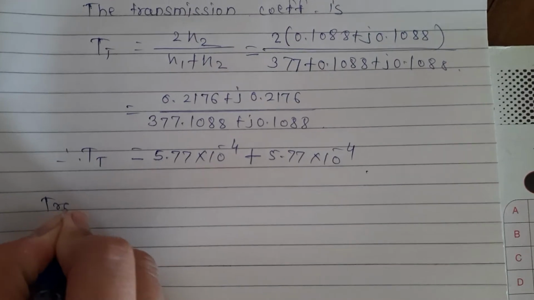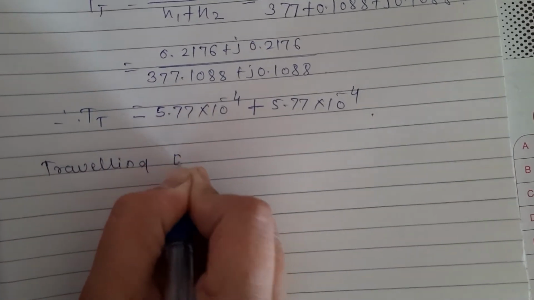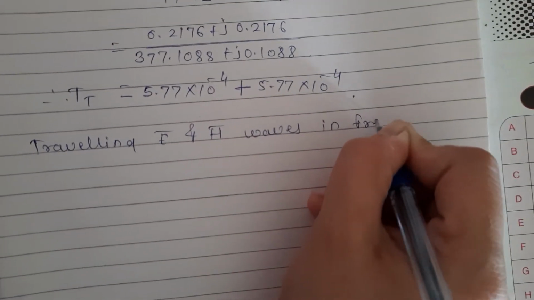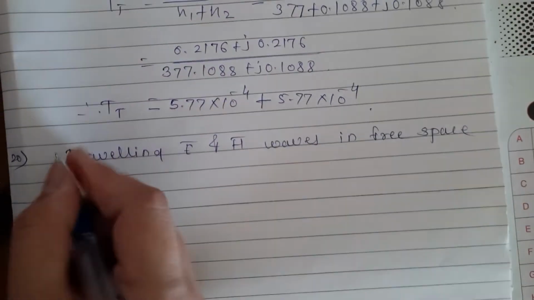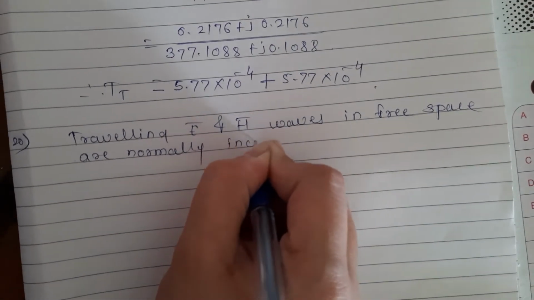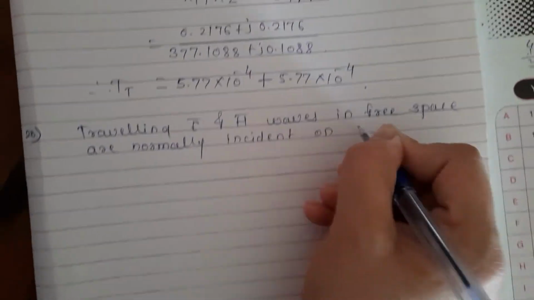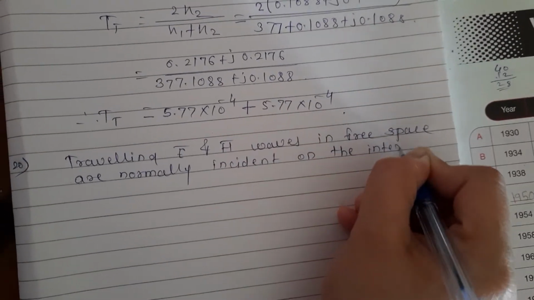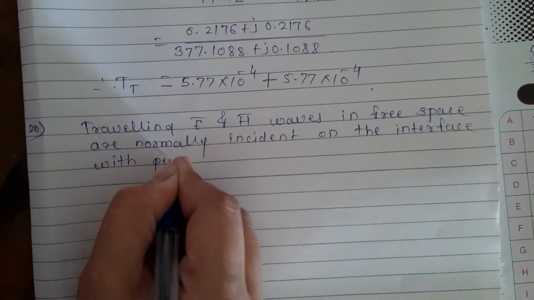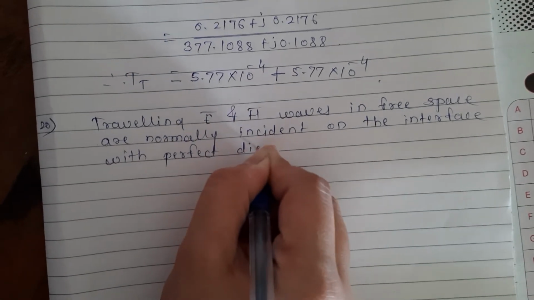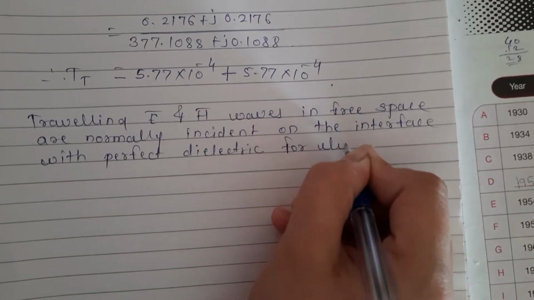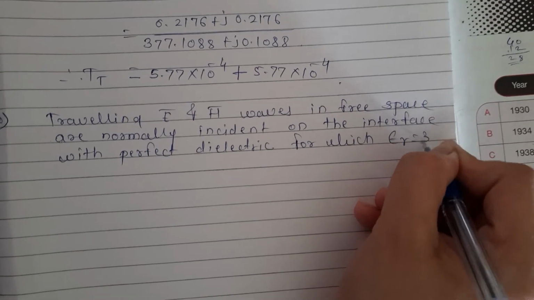Next problem. Traveling E bar and H bar waves in free space are normally incident on the interface with a perfect dielectric for which epsilon r is given, it is 3.